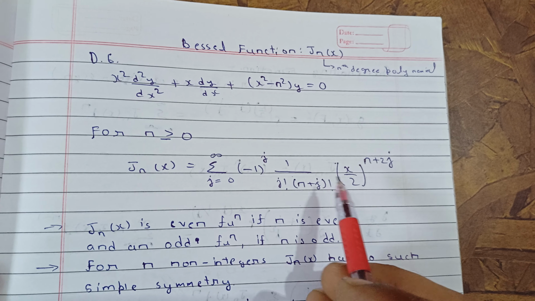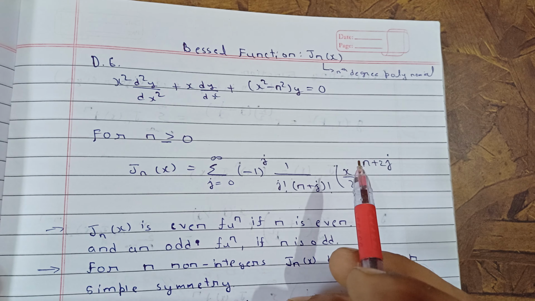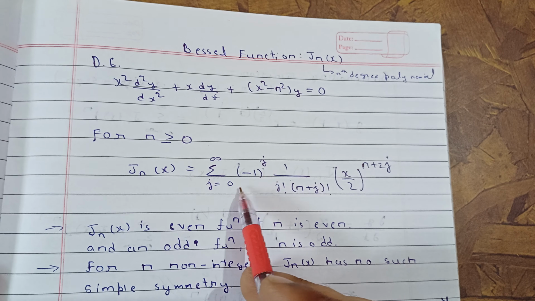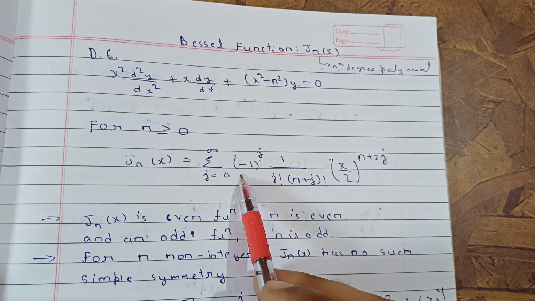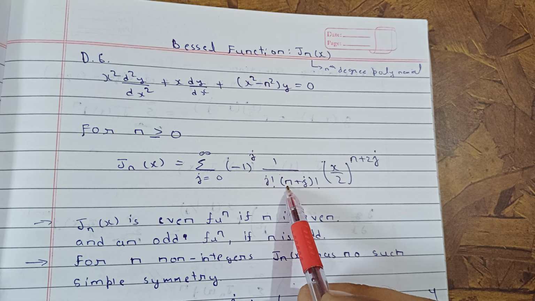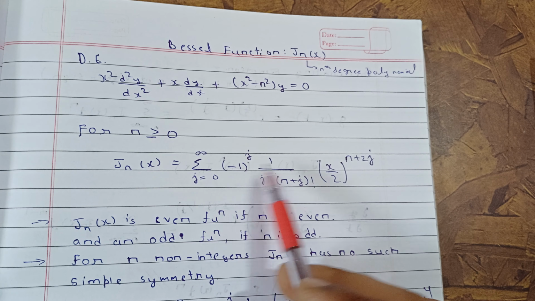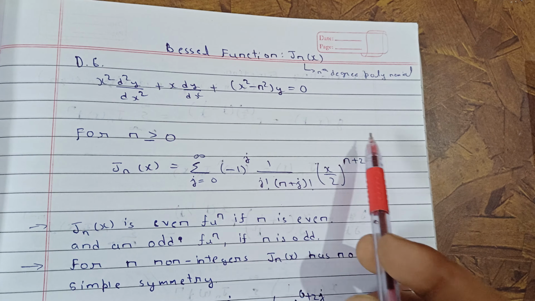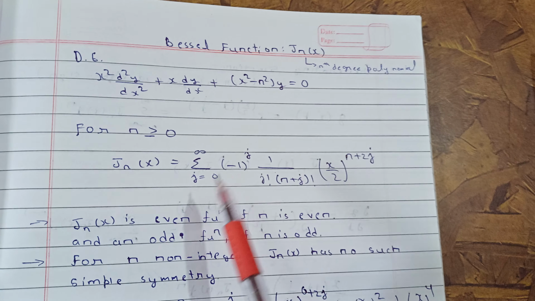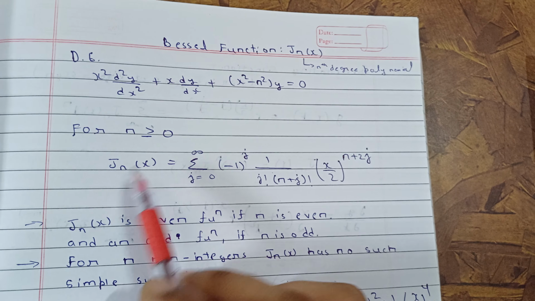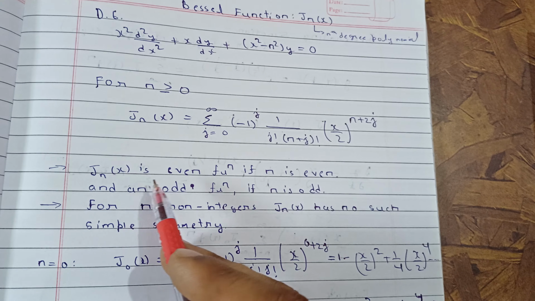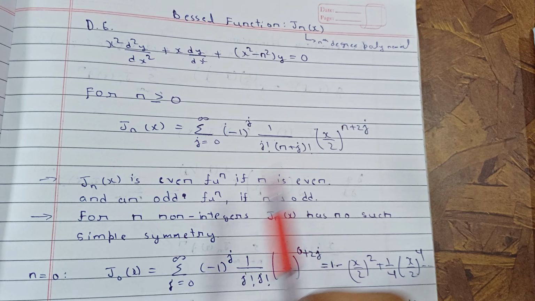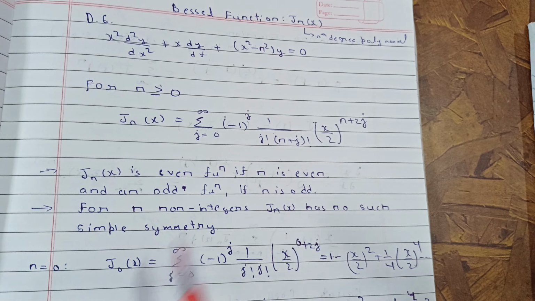And this is again a series, means this time you will not get a single polynomial, you will get a series every time. Okay, so where j is going from 0 to infinity, and this will be your series. For n equal to 0, put 0 here, then j will be first 0, then 1, then 2, then 3, and that will be your polynomial. So remember this formula to get the solutions for any particular n. So J_n(x) is an even function if n is even, so when n is even, we call that J_n(x) even, and an odd function if n is odd.